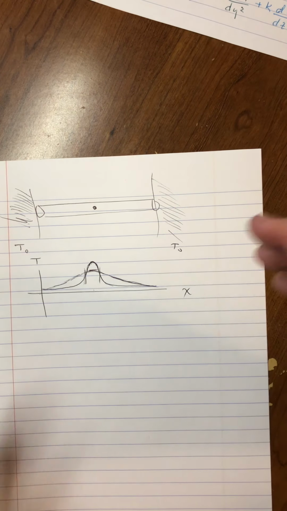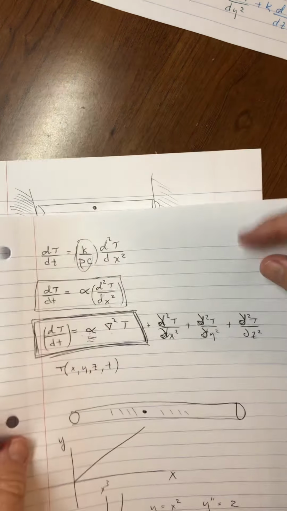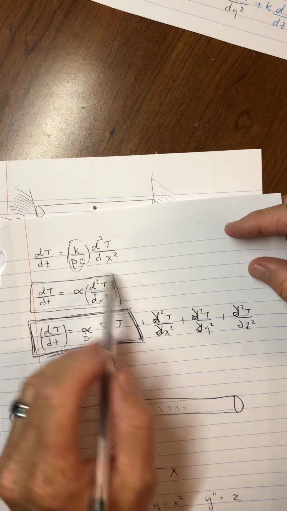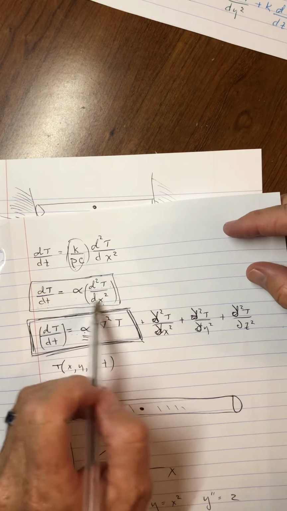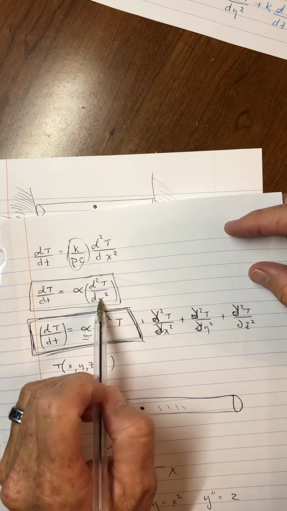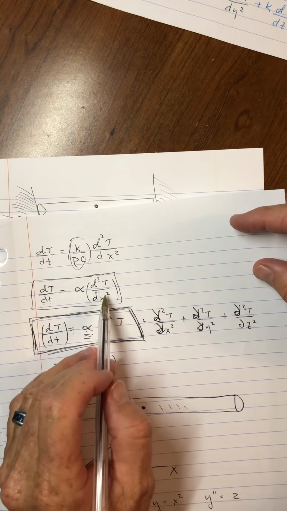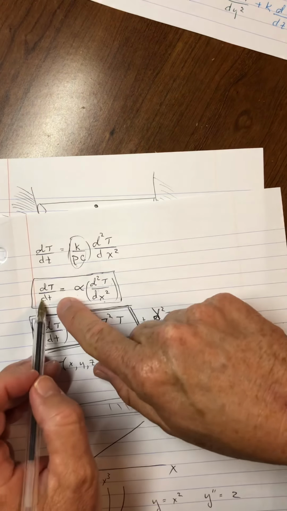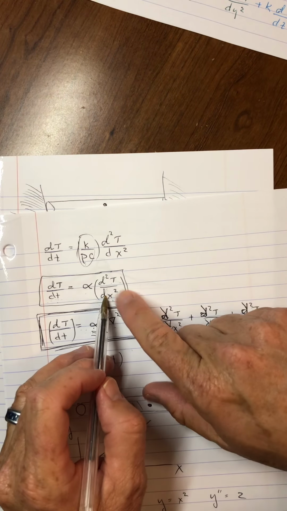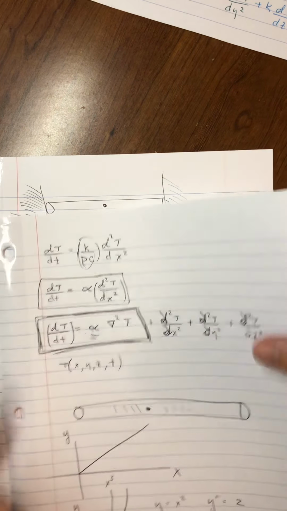Now again, we can play the same game because this is true at all moments in time and space. So I'm going to be looking at the concavity of it if I'm trying to read this. And so anywhere the concavity is negative, it's going to be cooling down. And anywhere the concavity is positive, it's going to be warming up.